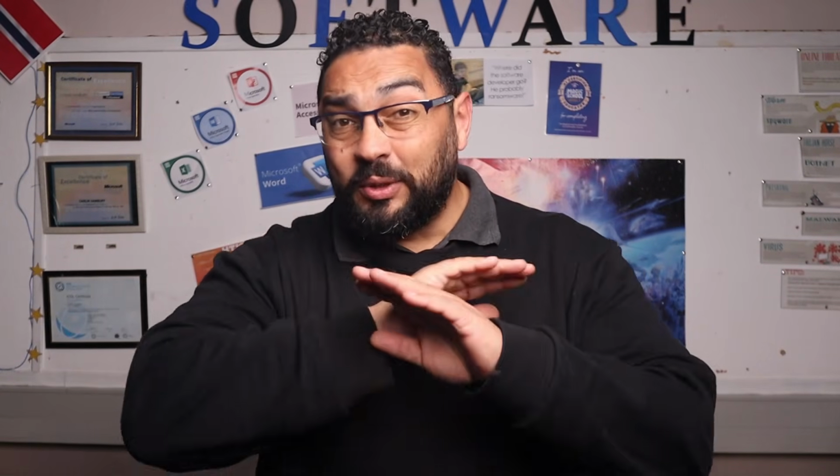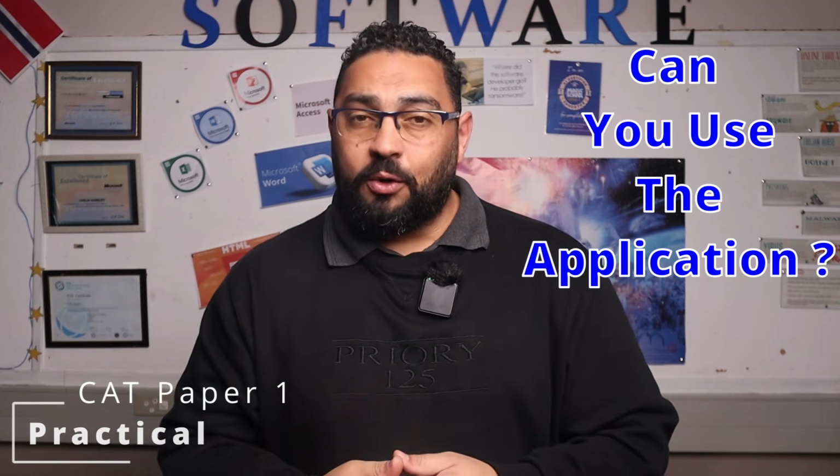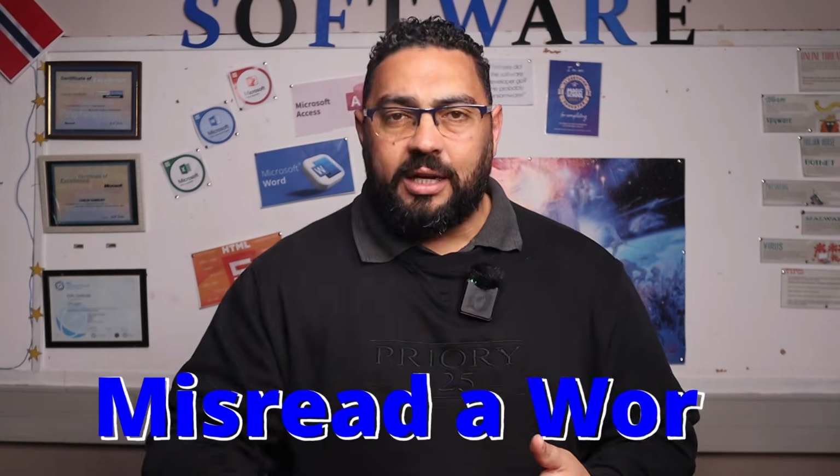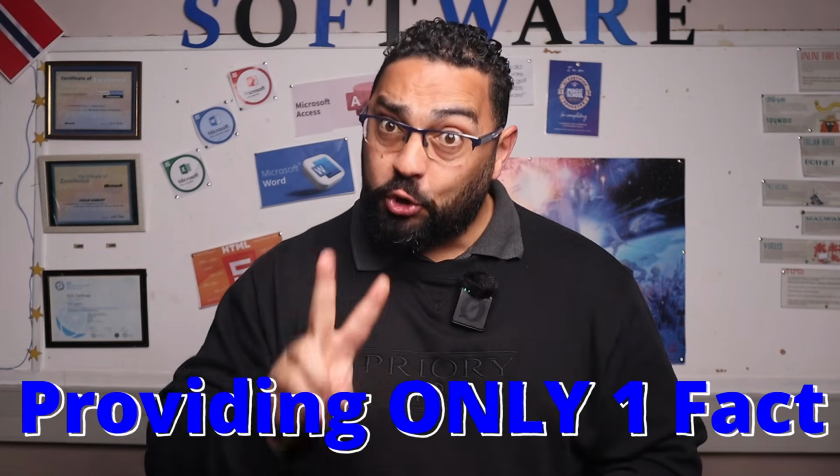Two papers, two different challenges. Grade 12 CAT learners, your prelim consists of two very different challenges. Paper 1 asks, can you actually use the applications? While paper 2 asks, can you explain the concepts and apply them to a particular scenario? And in both papers, learners often lose marks not because they know nothing, but because they misread a word, use the wrong feature, or provide one fact when the question asked for two.